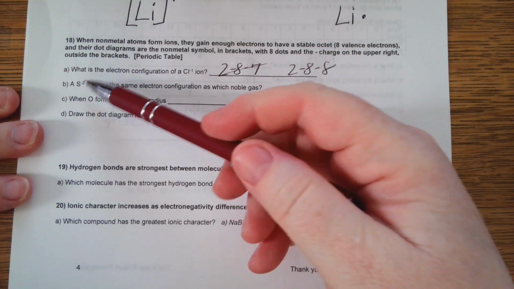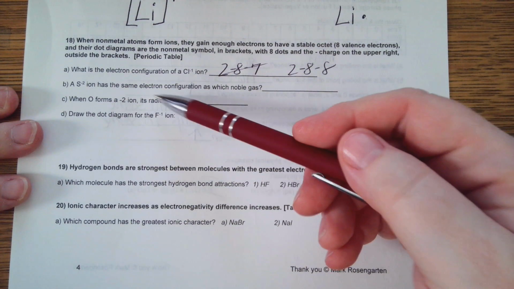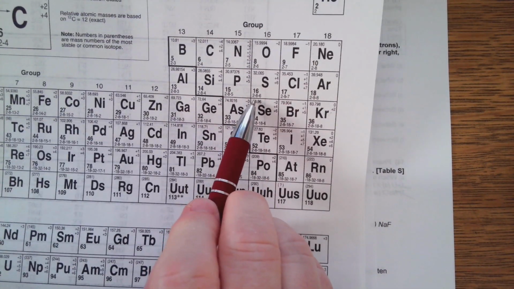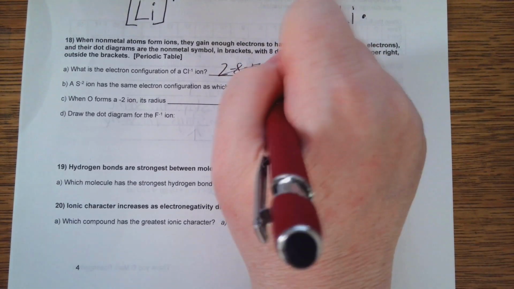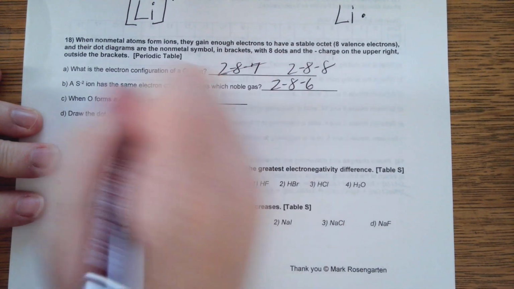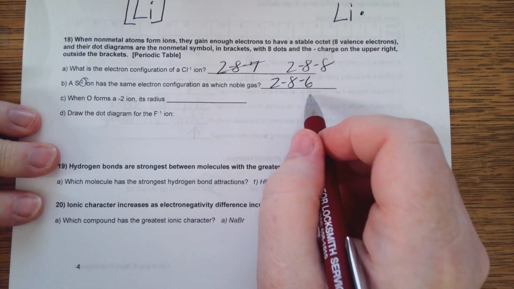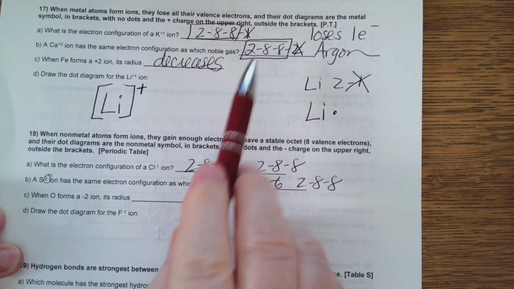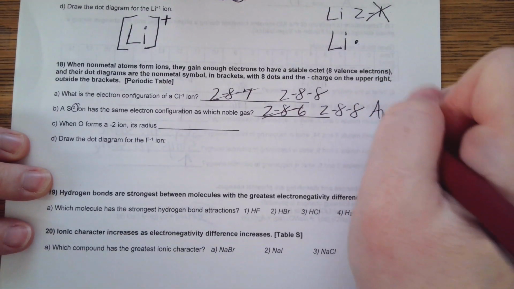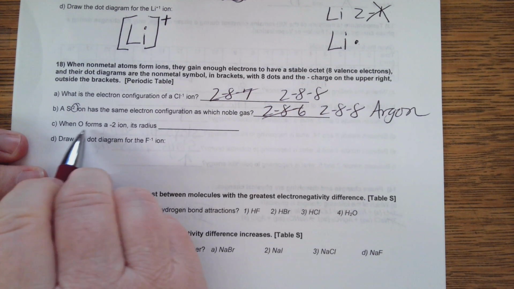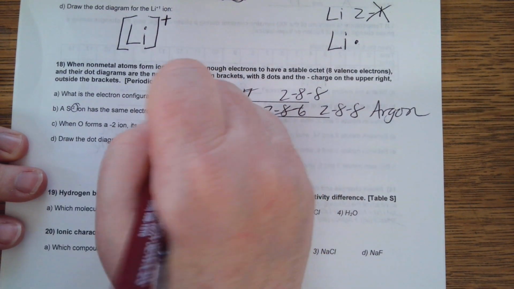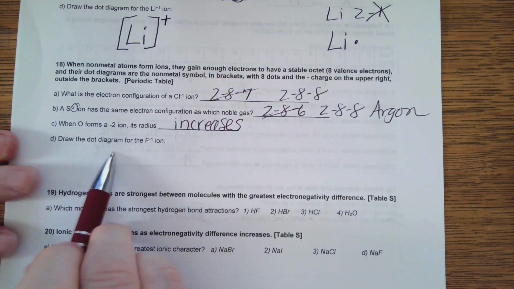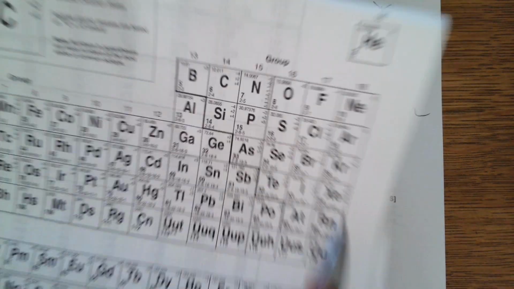Okay. An S-2 ion has the same electron configuration as which noble gas? So S is 2-8-6. It is -2, which means it gained 2 valence electrons, so it became 2-8-8. And we already looked that up before. That's argon. When O forms a -2 ion, its radius will increase. It gains electrons.